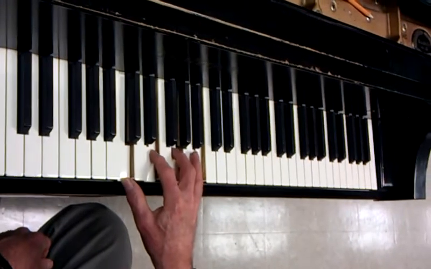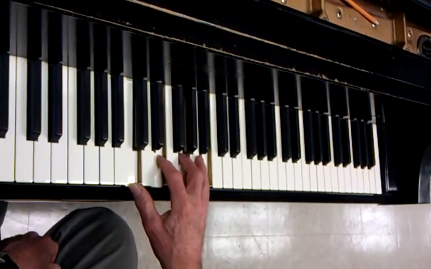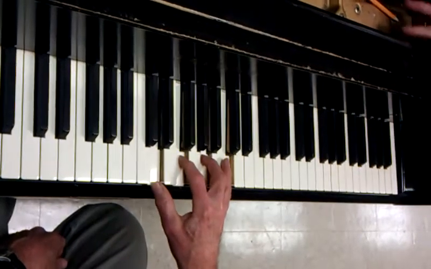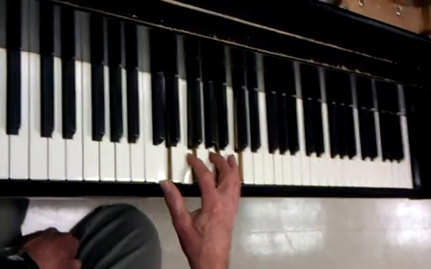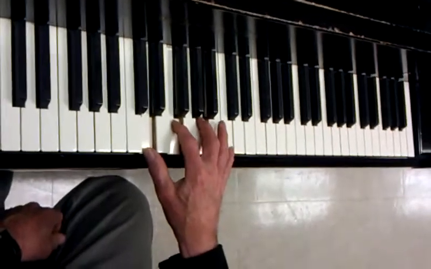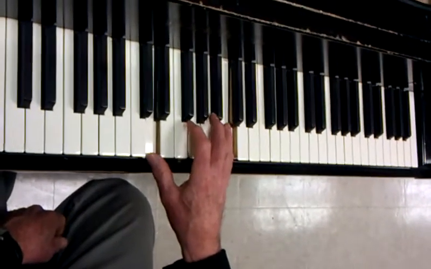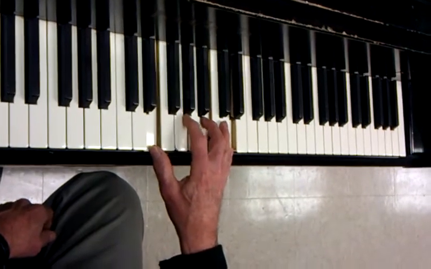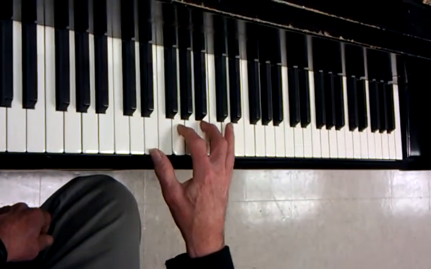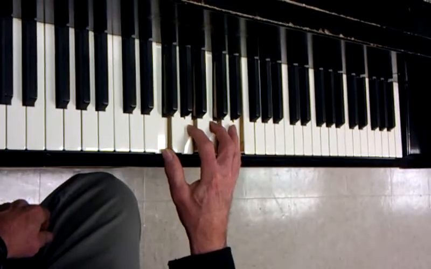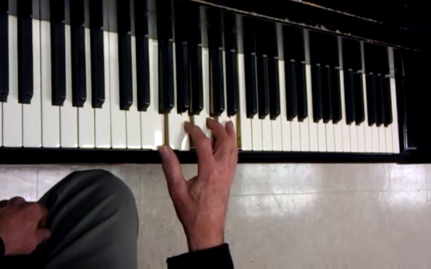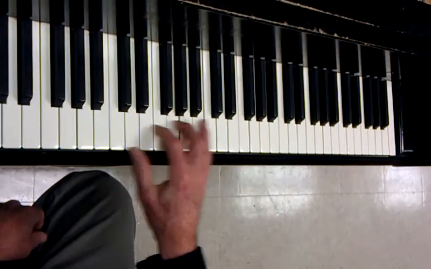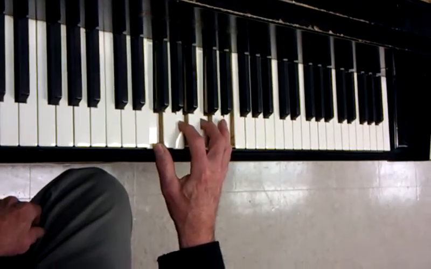1, right, C major 7, major 7. 2, minor 7. It's a minor chord with a minor 7th at the top. 3, minor 7th, minor 7 chord, minor chord, minor 7th at the top. 4, major 7th, just like 1. 1 and 4, major 7ths. Major chords with a major 7th at the top.